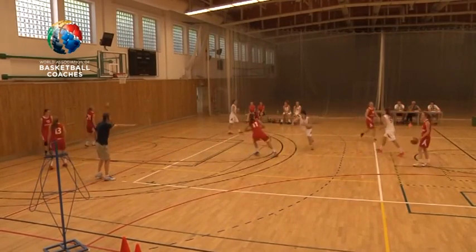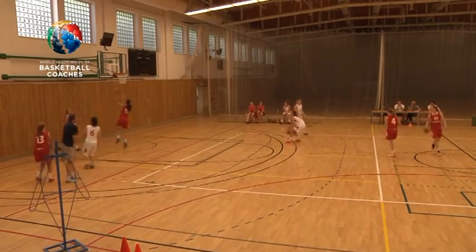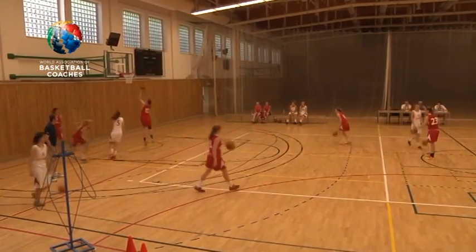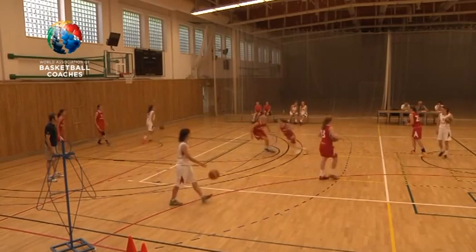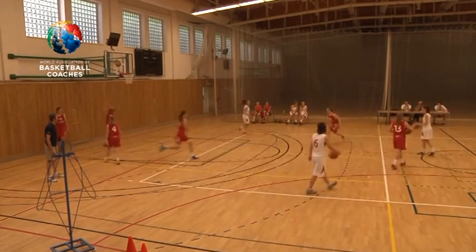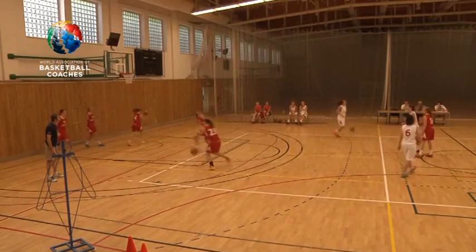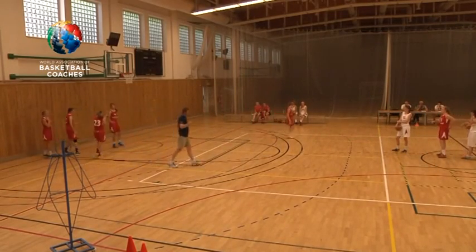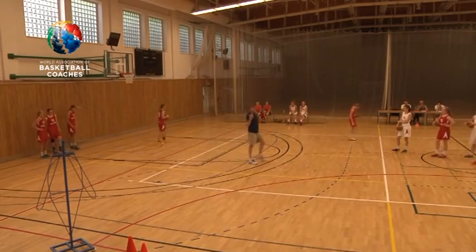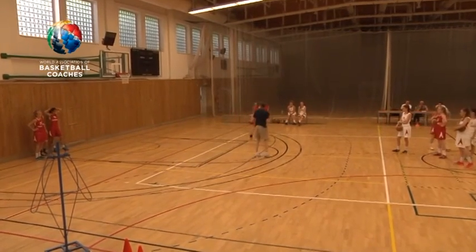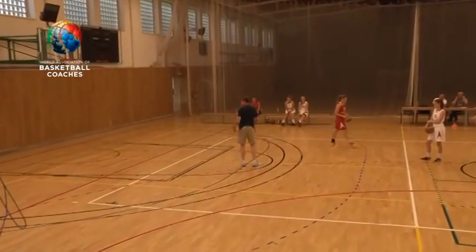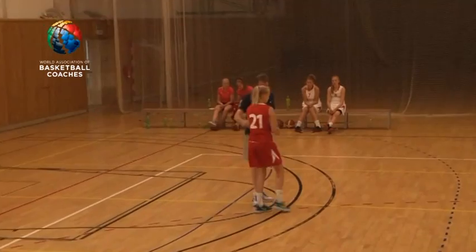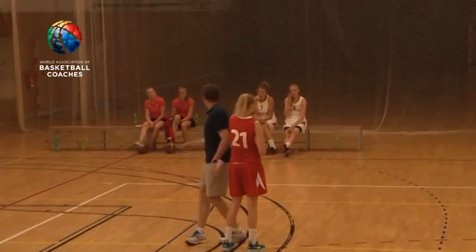This is perfect. And sprint. Go to her. Inside player with the point guard. Head to head, shoulder to shoulder. Excellent. Super. And leg to leg. Stop it. So, is it clear what kind of situation we have?